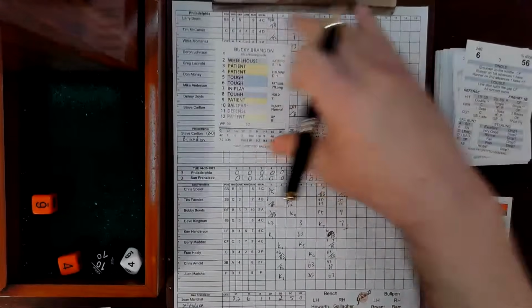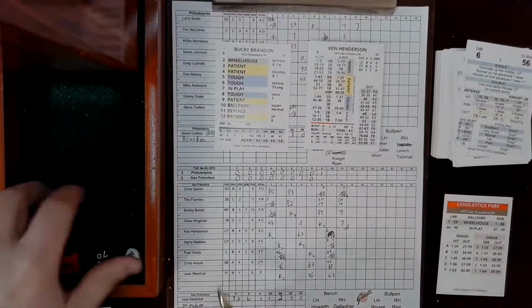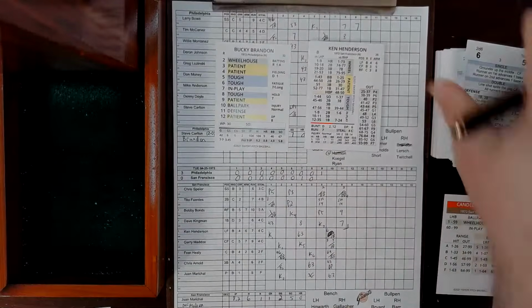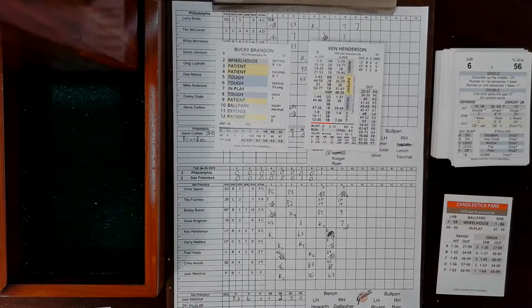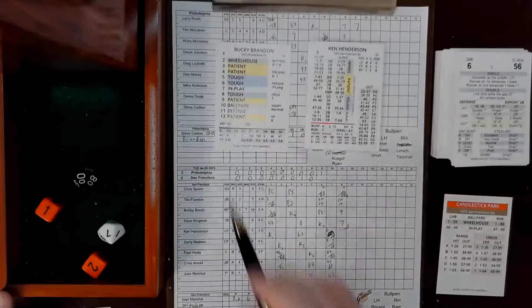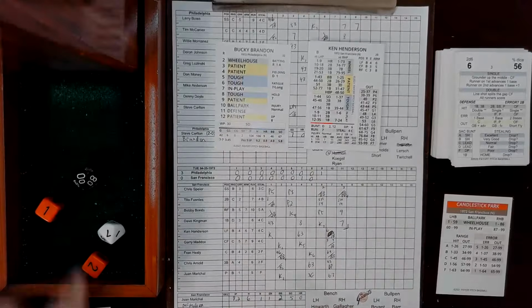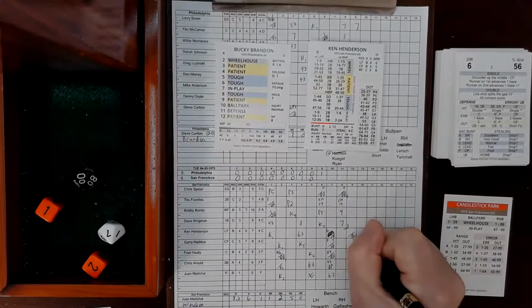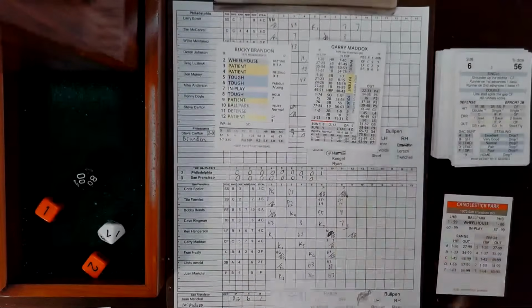Willie Mays is swinging a bat in the on-deck circle. He may pinch hit for Healy. See what happens. Here's Henderson, bottom of the 9th, tied at 1. A no decision for Steve Carlton and for Marichal. The game is now in the hands of the bullpen. 3 is patient. 0-7, that's going to be a walk, a leadoff walk for Ken Henderson.